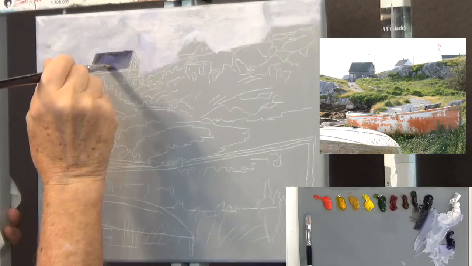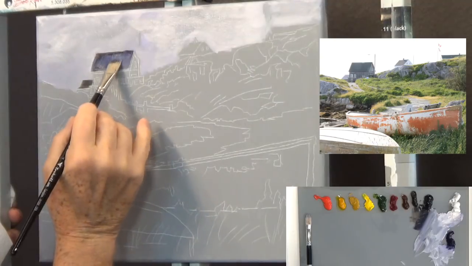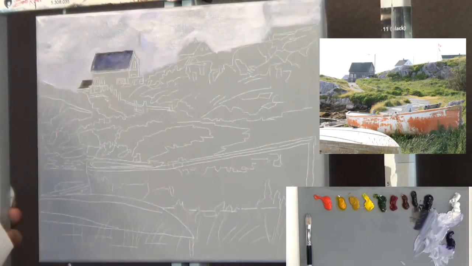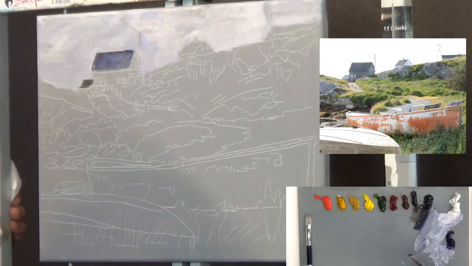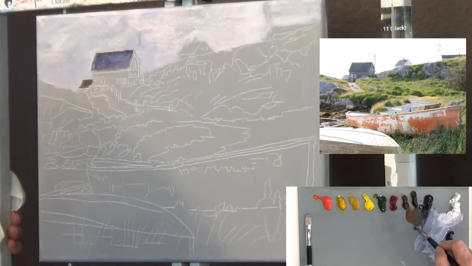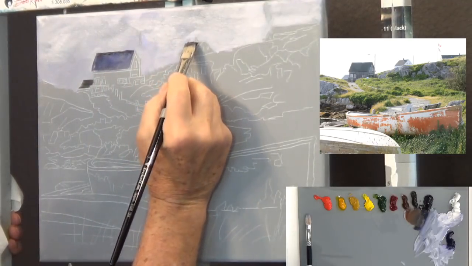Trying to leave a sharp edge here where the eave of that building is. I lightened it up, added a little bit of white in there, added some other colors to give it a little bit more texture, but it stands out from the background. If it doesn't stand out from the background, people aren't going to see it. They're not going to know what it is. If it looks the same value or same color as the sky, people are going to be confused.